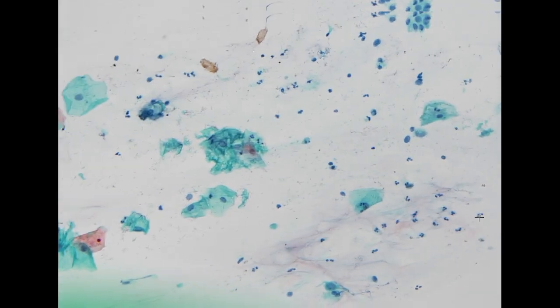But the cellularity is relatively low, so we call this case ASCUS because we only see two koilocytes, and the other cells are more indistinct, and the cellularity is very scant, only these four dots, and that's it. So we call this ASCUS. So that's all the cases for today. Thank you.